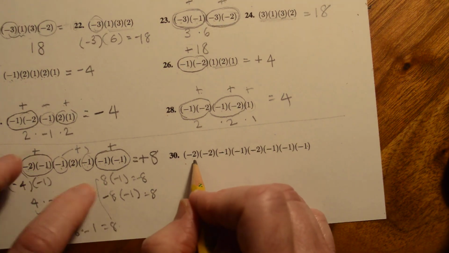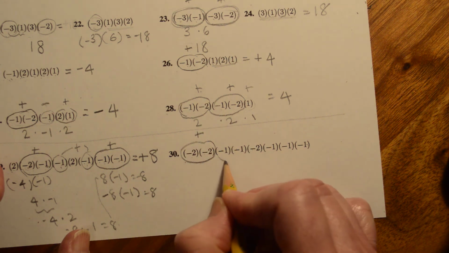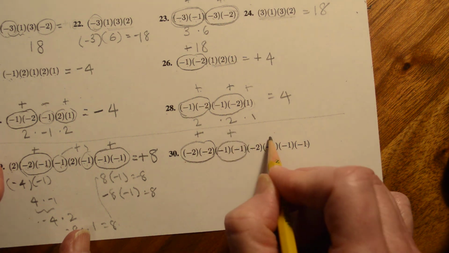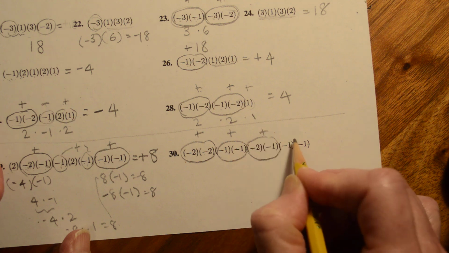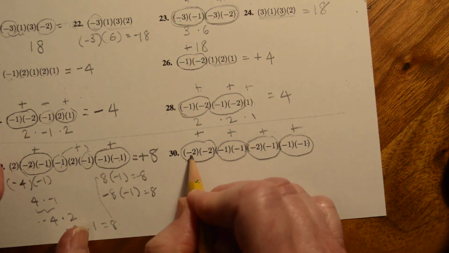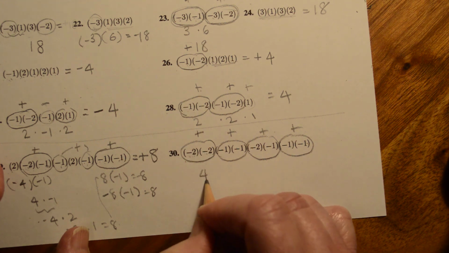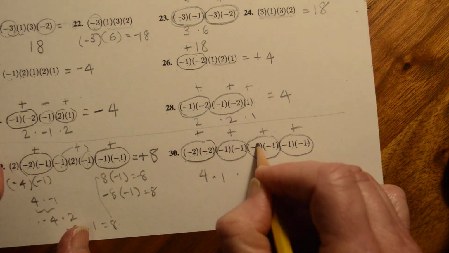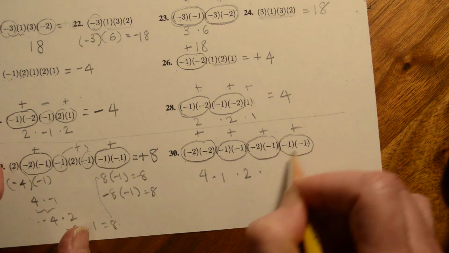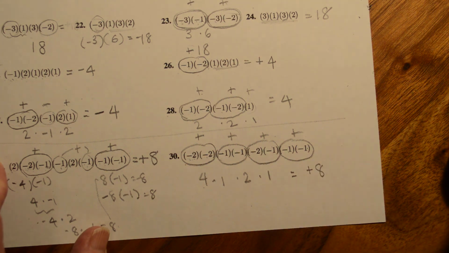All right, again, let's look at this. Two negatives will make a positive. Two negatives will make a positive. All right, so when we go through here, we're just going to focus on the number part. So this is going to be 2 times 2, which is 4, 1 times 1, which is 1, 2 times 1, which is 2, 1 times 1, which is 1. So this is going to be, again, a positive 8.